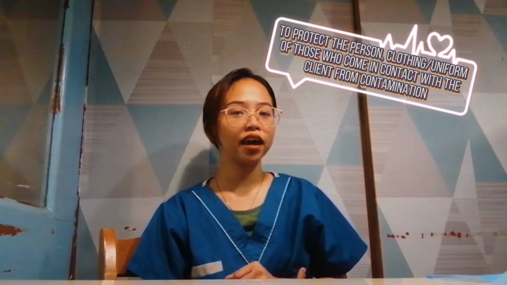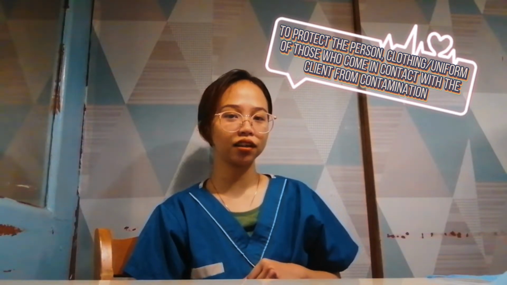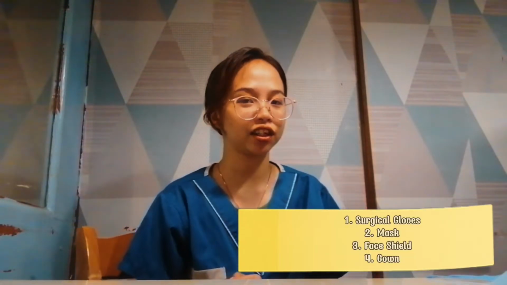We all know that healthcare providers will supply clean or sterile gloves, gowns, masks, and protective eyewear such as the face shield. Clean or disposable gowns or plastic gowns are worn during a procedure when there is a possibility that the uniform of the nurse is likely to become soiled. The purpose of gowning is to protect the person and the uniform of those who come in contact with the client from contamination. The equipment needed are surgical gloves, cap, mask, face shield, of course, and the gown. So we are done with the hand washing procedure.